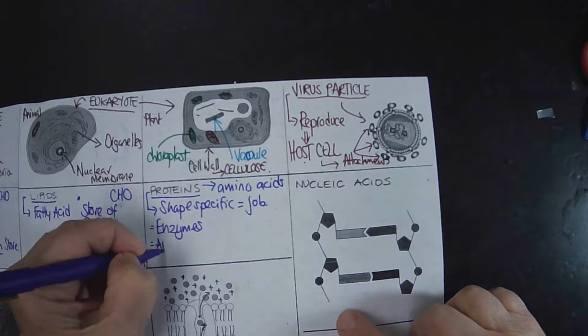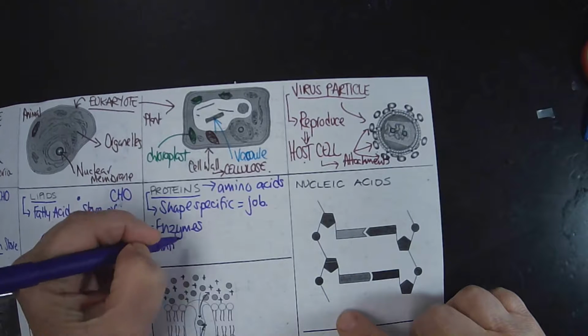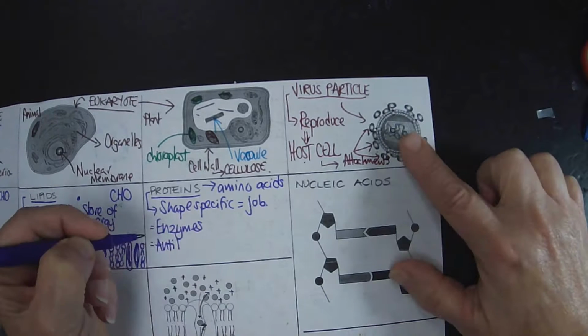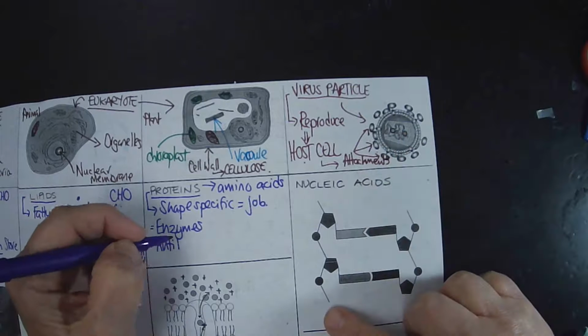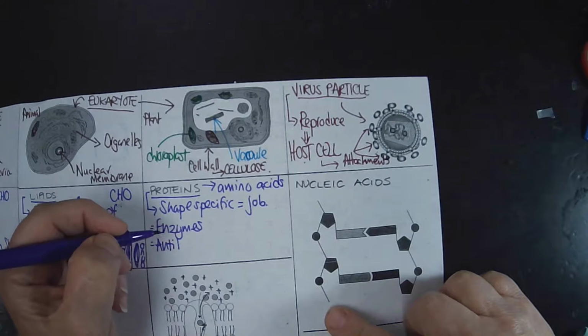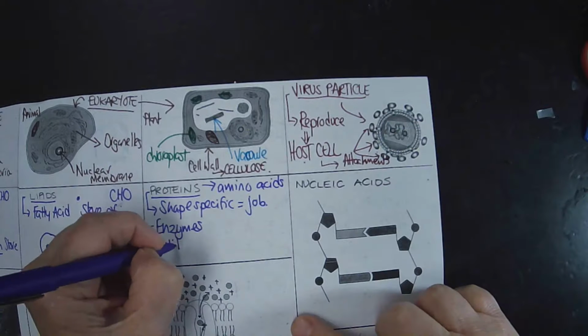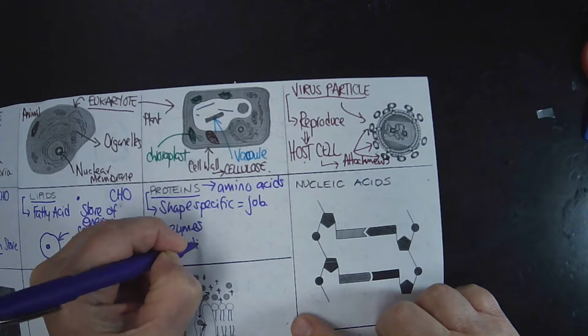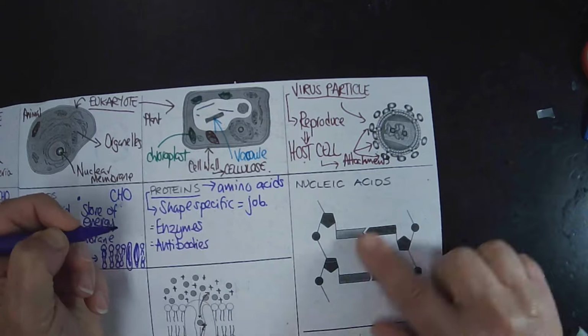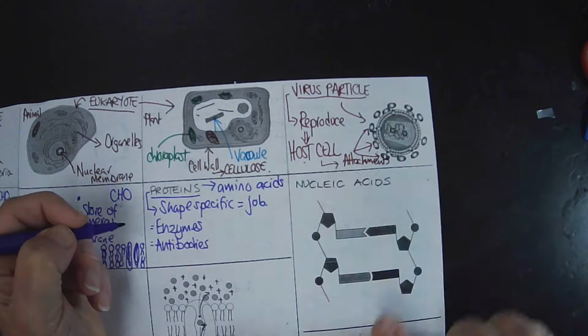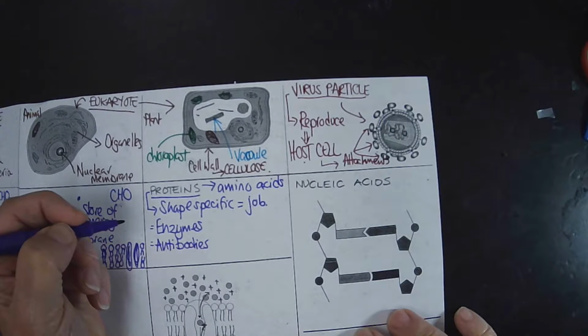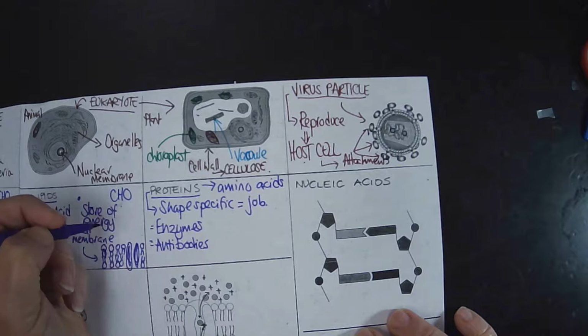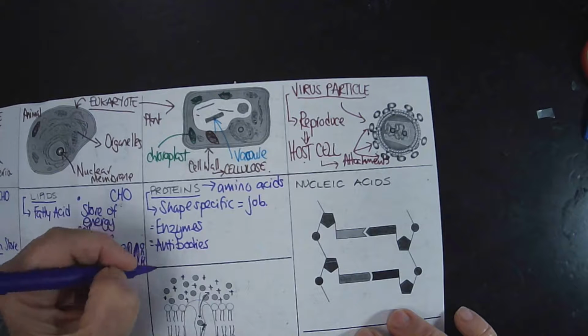But then what fights diseases, right? So your body, when you take the COVID vaccine, your body produces antibodies, right? Antibodies are proteins that recognize the spike protein on the outside of the virus particle and can attack it because it knows it doesn't belong there.